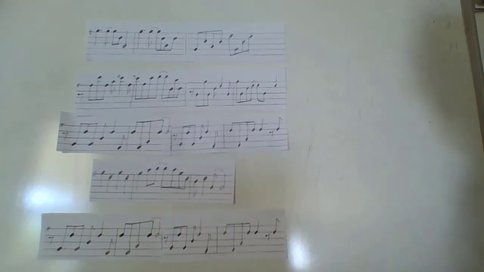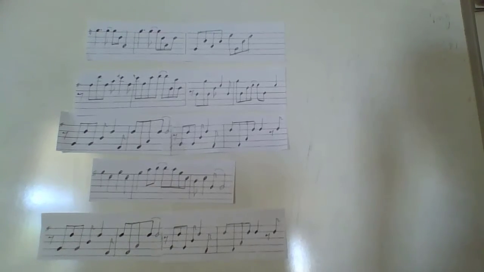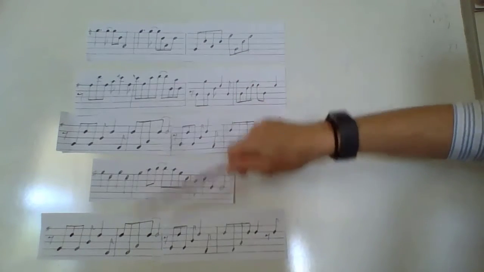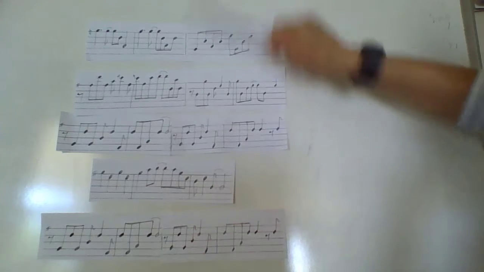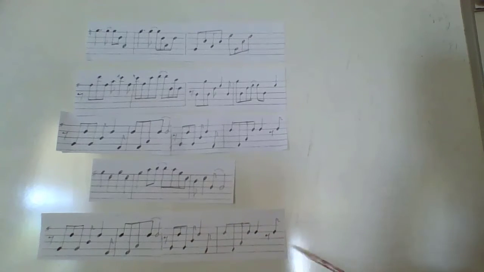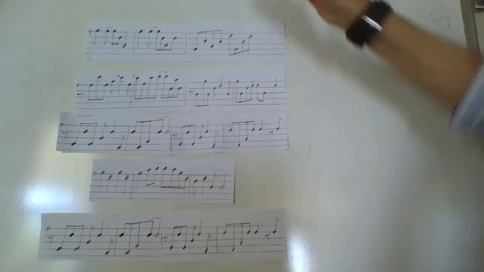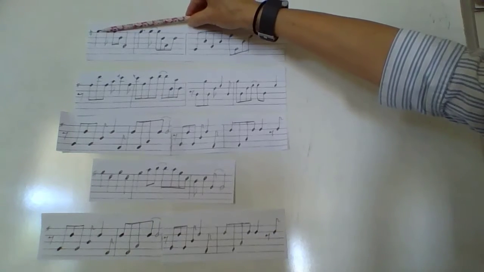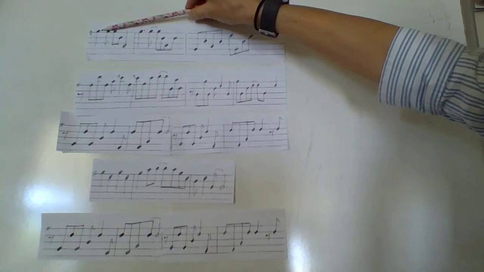The first thing we'd be able to see is the differences in rhythm for the beginning parts of these themes. So we have 1, 2, 3, 4, 5. One of these is identical, and I'm curious to see if you can tell which one is. So this one, you see it starts with a dotted quarter.